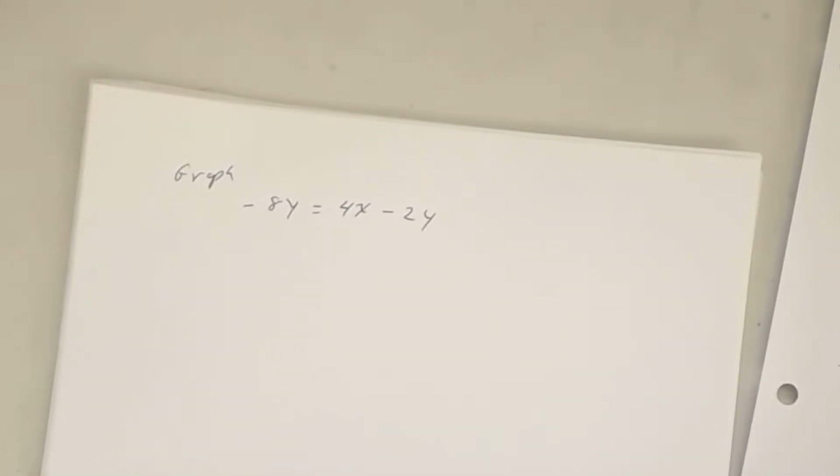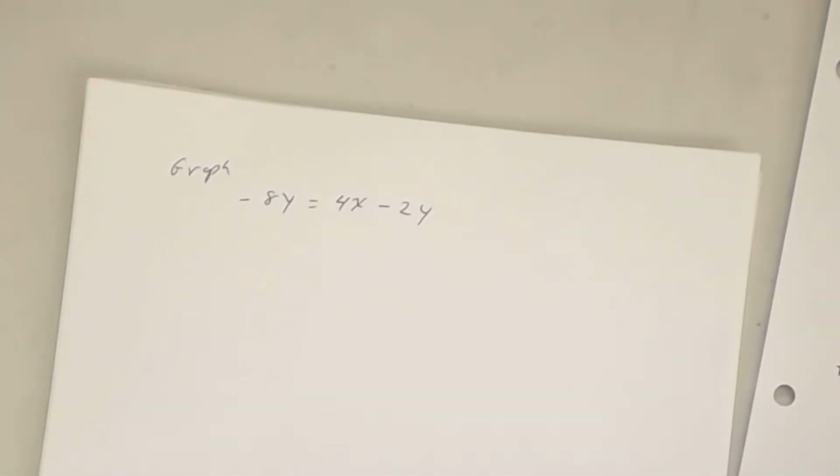Okay, so you're going to be asked to graph this. So think strategically. What can I do to make graphing this easier on myself? Very good. Get y by itself. So to get y by itself, you can divide both sides by what? -8. Okay? Get y by itself.